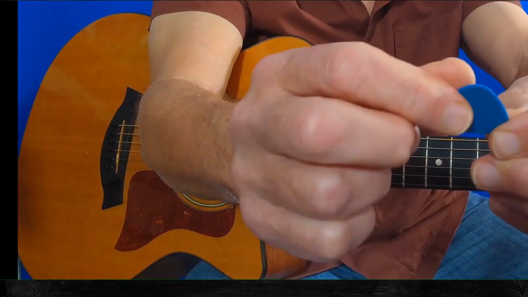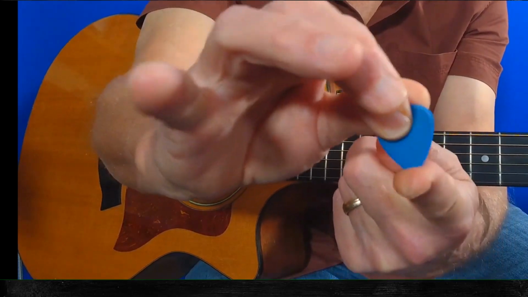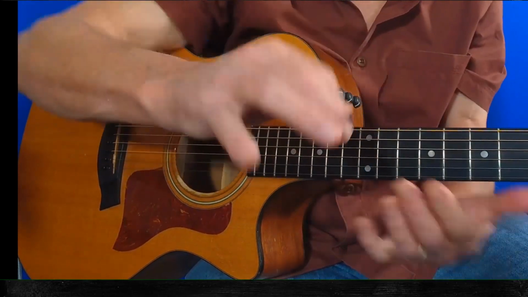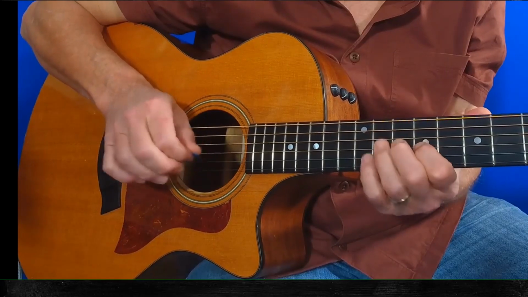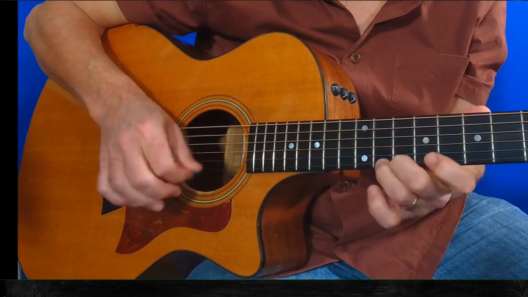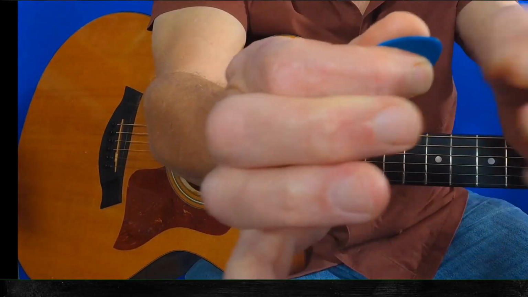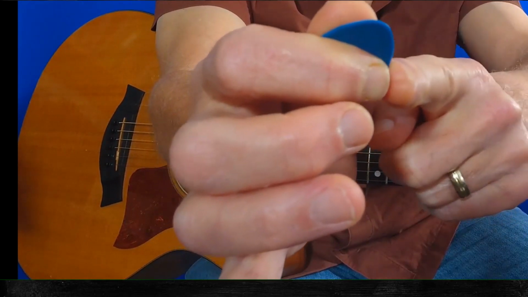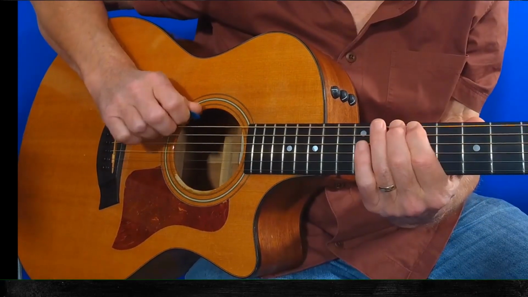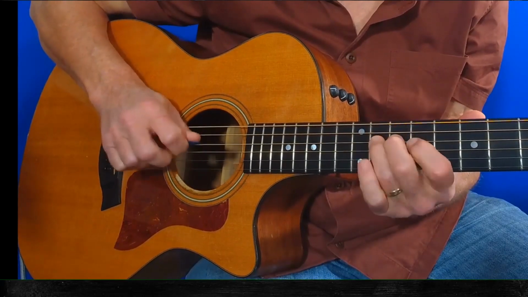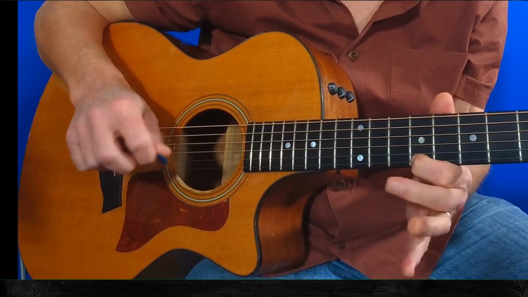If I hold the pick more on its sort of back edge like that, allowing more of the plastic free to sort of wiggle around, then we get a softer sound. And then I can hold the pick round on its sort of edge, so that I'm contacting the strings with the rounded edge of the pick rather than the pointed tip. It's softer still.